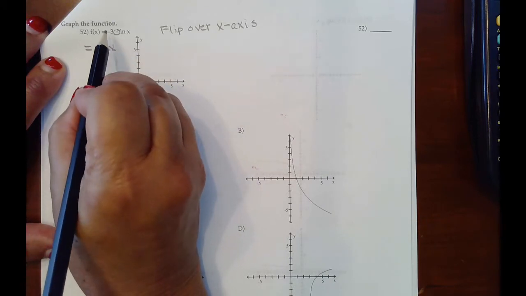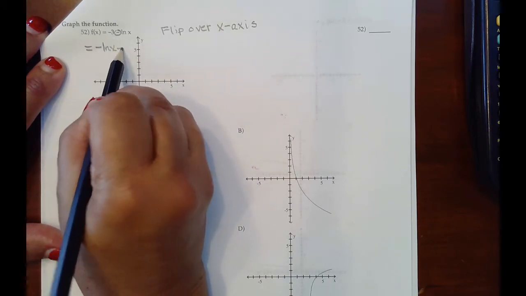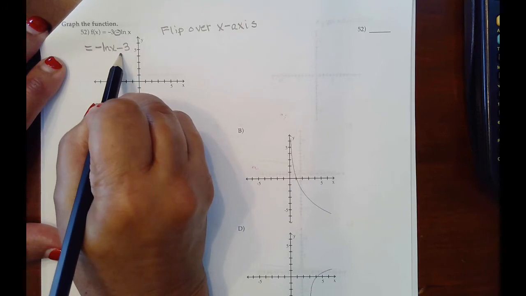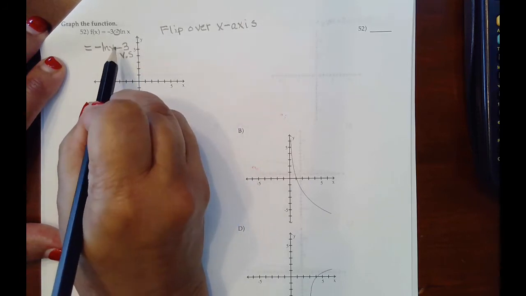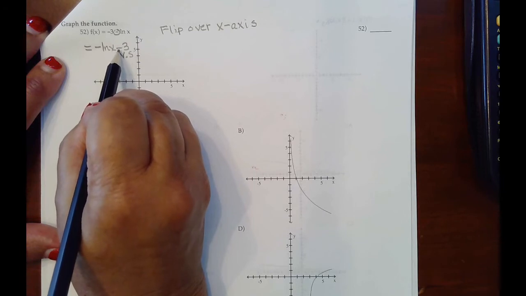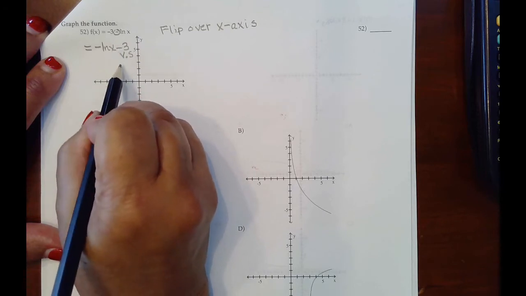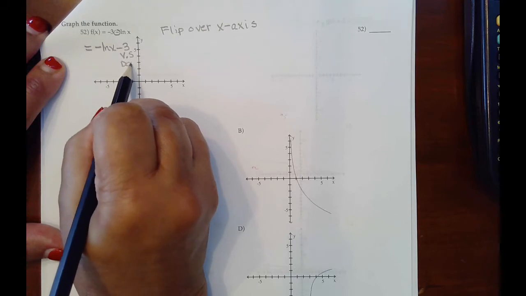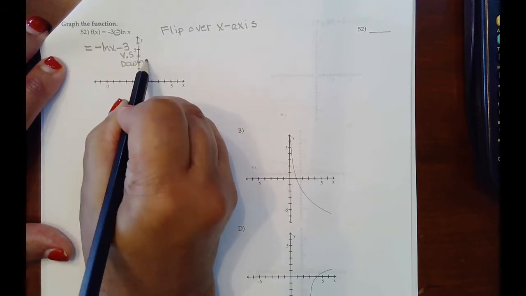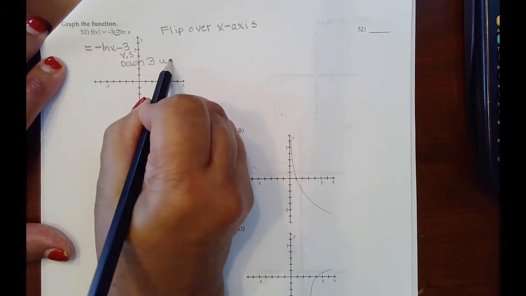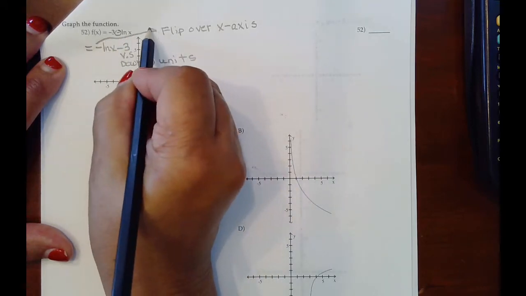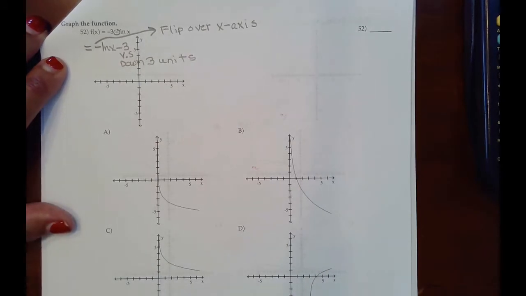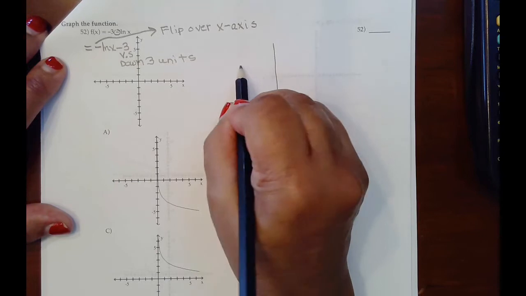And then that is a -3. Okay, that -3 is your vertical shift. Vertical shifts behave exactly as the sign implies. Horizontal shifts don't. So this is going to go down 3 units. And then that negative is going to flip it over the x-axis. So think about it being lower than it usually is.